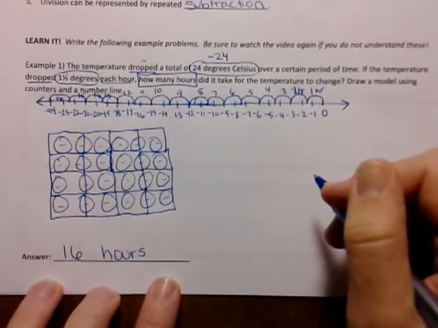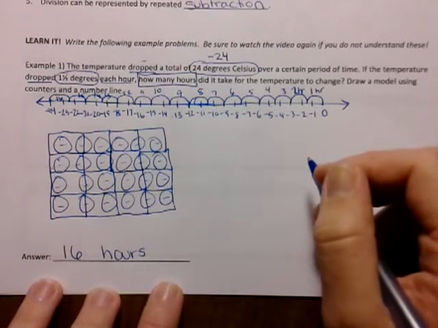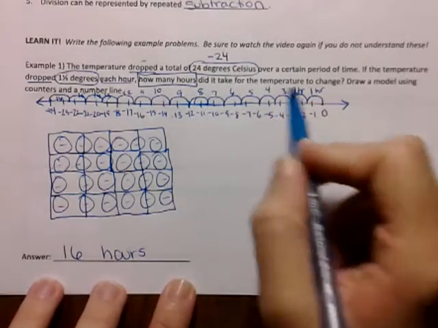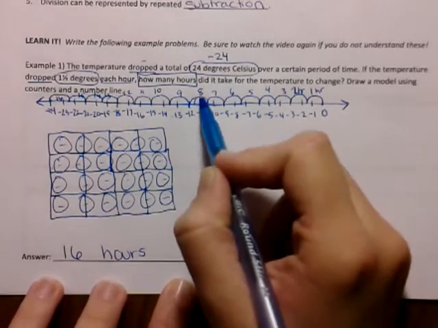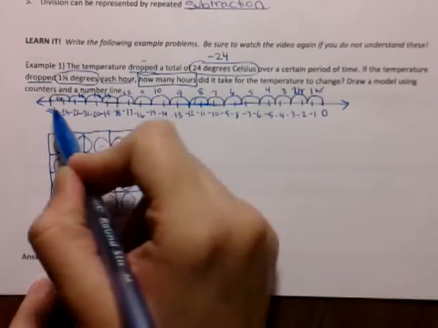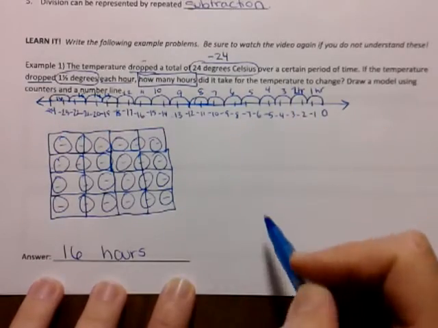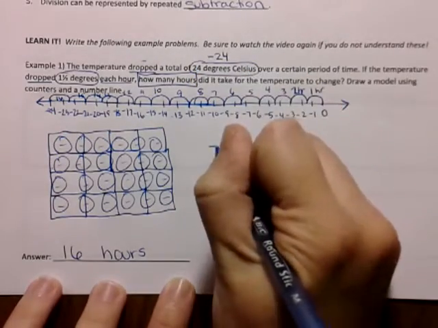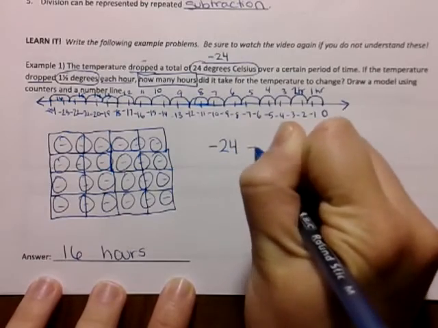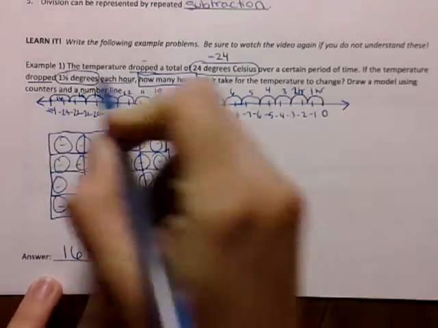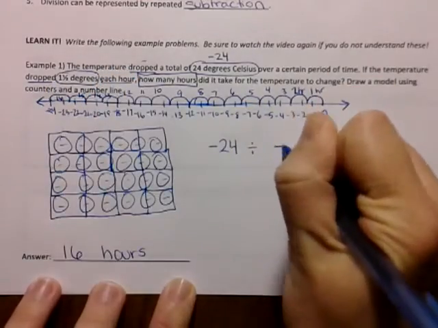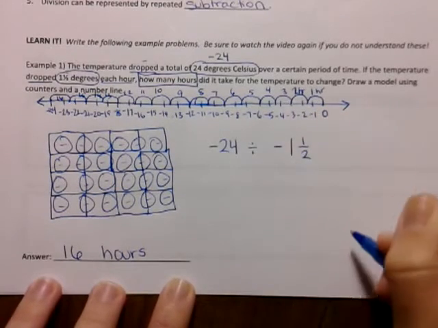So what we can do to make this easier for ourselves is to write an expression. What I'm doing here is dividing. I'm taking the whole amount and dividing it into smaller groups. So I could do negative 24 divided by negative, because it's dropping, negative 1 1/2.